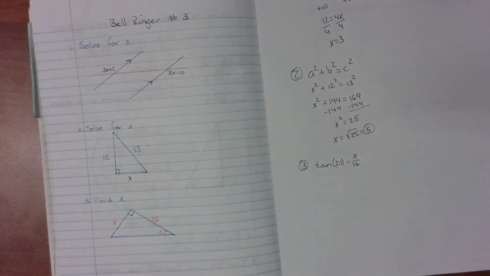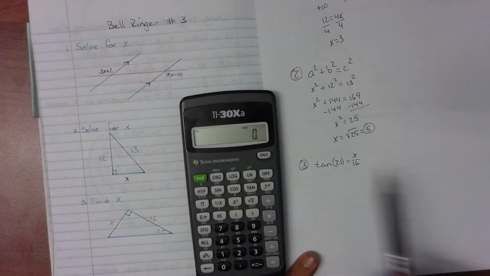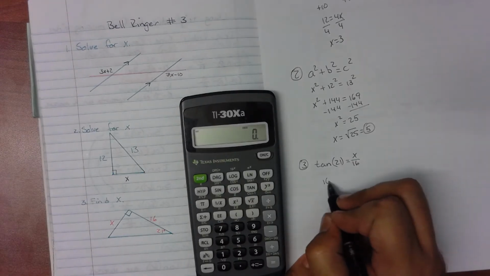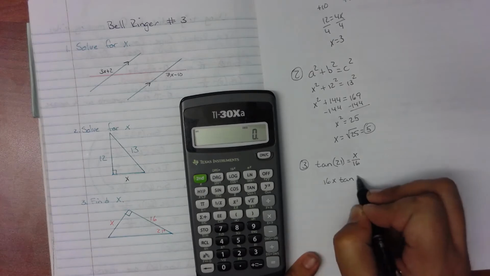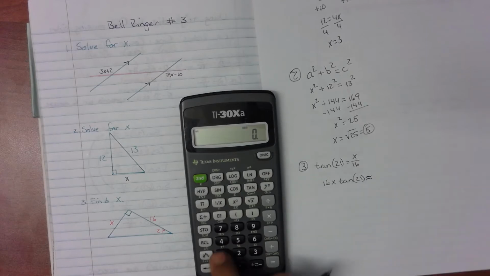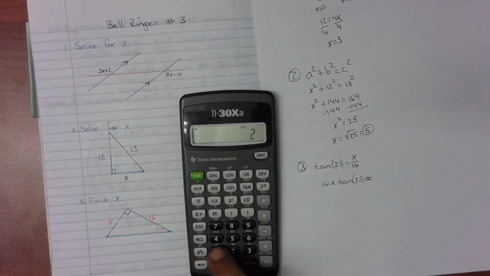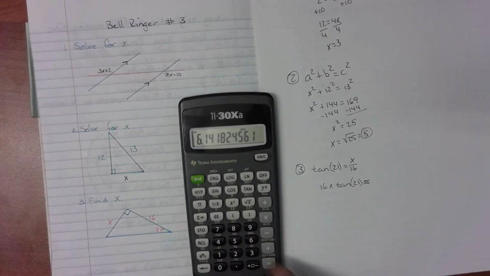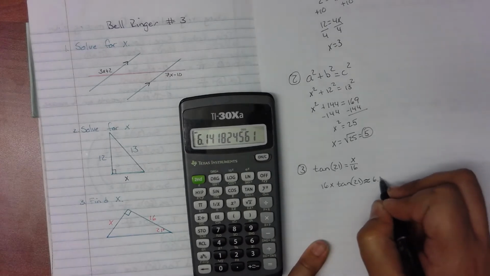And when you plug this into the calculator, numbers in the denominator, so it's going to be 16 times tangent 21. So in the calculator, this is 16 times 21 tangent, then equals, this is approximately 6.1.